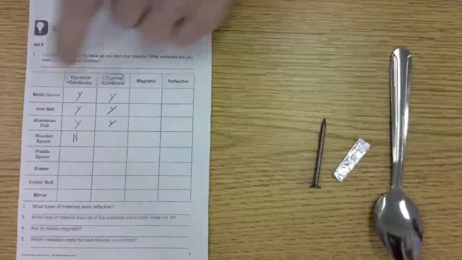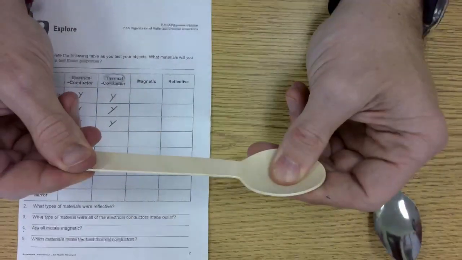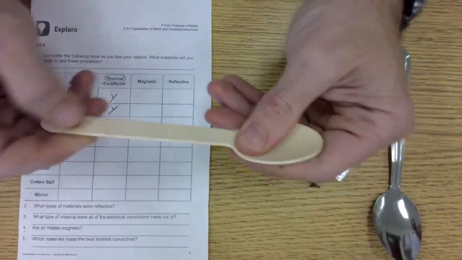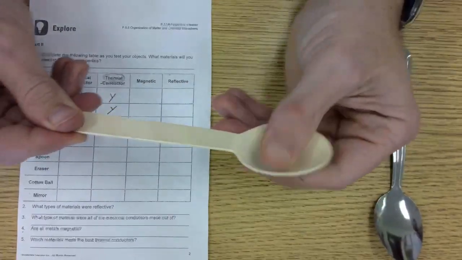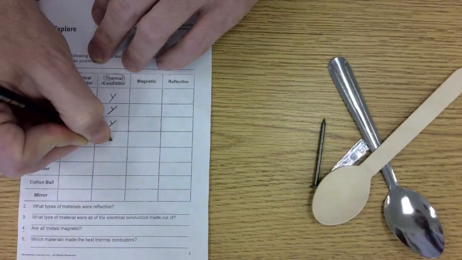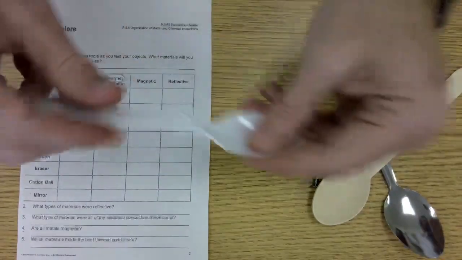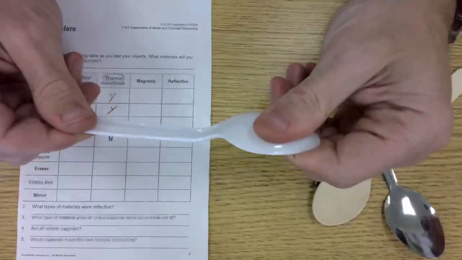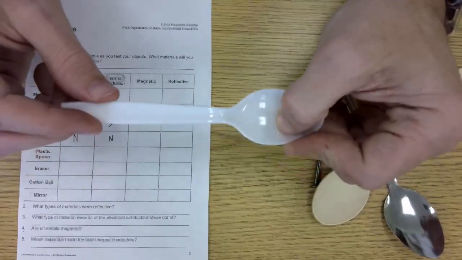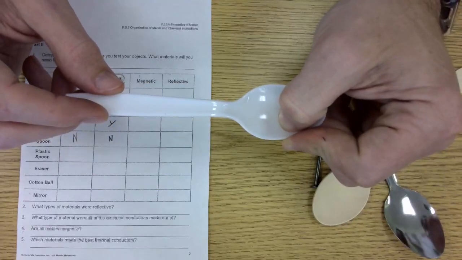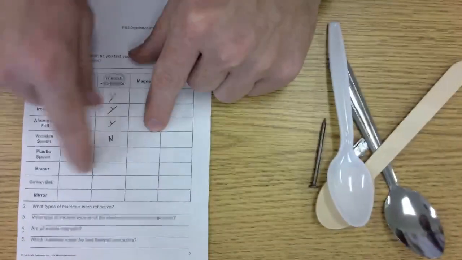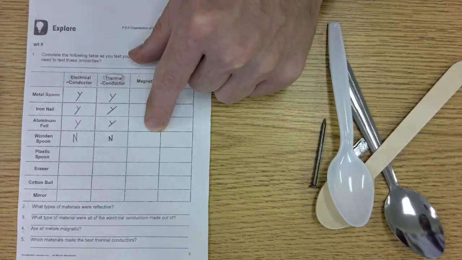Okay. Next is a wooden spoon. What do you think? Yeah, the wooden spoon is not warm at all. So it did not absorb the thermal energy. So wooden spoon is a no. Plastic spoon. Plastic spoon is pretty warm. Yep, this one is pretty warm. So this plastic spoon did absorb some thermal energy. So this one is a thermal conductor. Again, I'm not going to write those. I want you to fill these out since you make sure you've been paying attention.